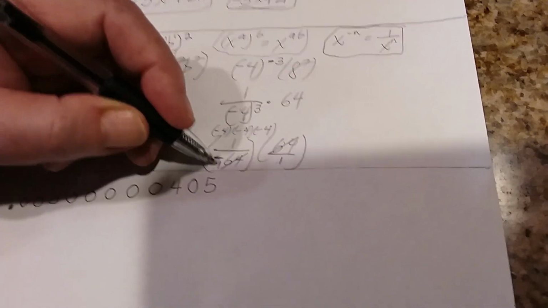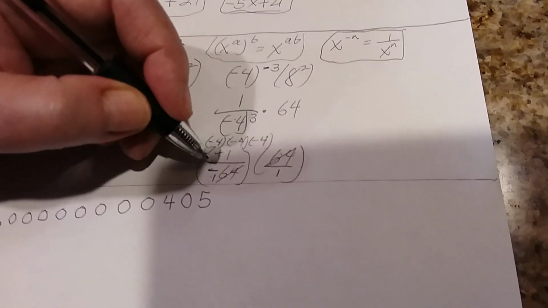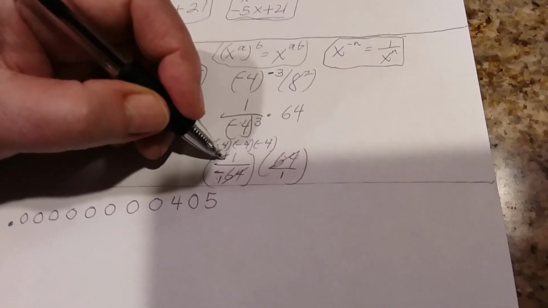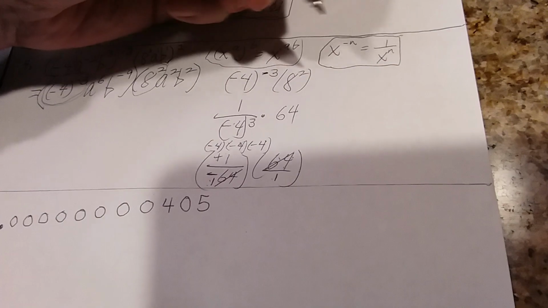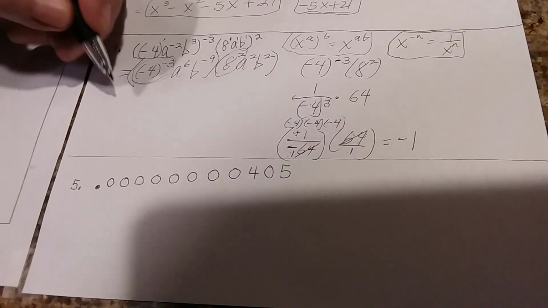So you get -1 and a 1 on top. You don't need that. Or you could just say, unlike signs, you always get a negative. So it's -1. This would be a 1. And -1 times 1 is just -1. That's all you get there. So now let's finish the problem.